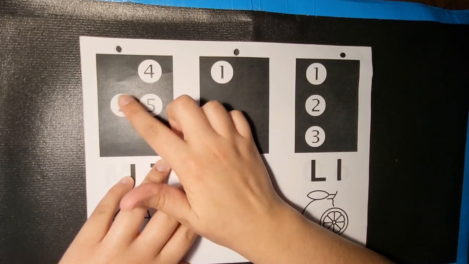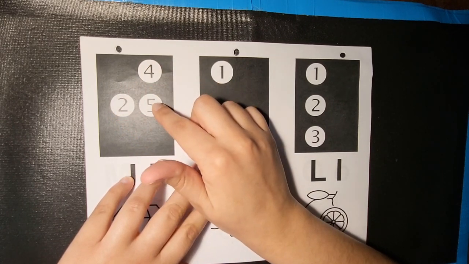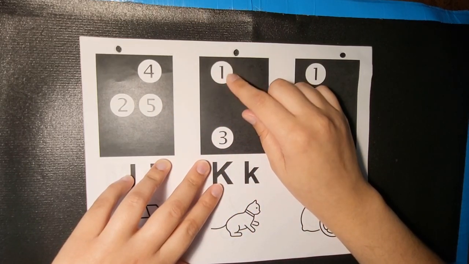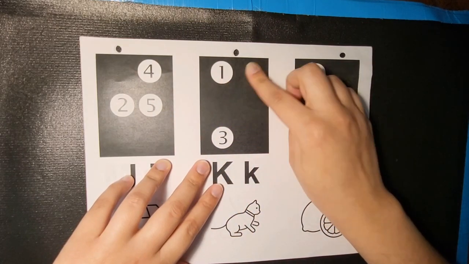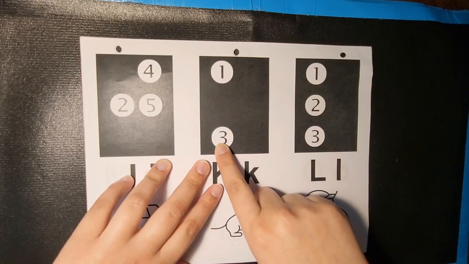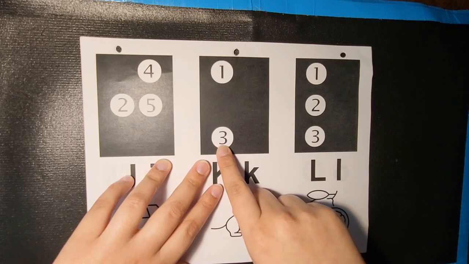It's got dot 2, 4, and 5. When we head over to K, we see dot 1 again, with nobody else around it. But what do we have down here? The first time that we are seeing a dot 3.